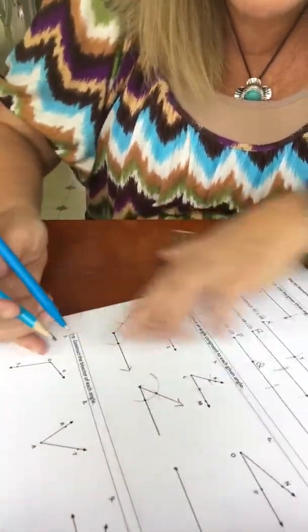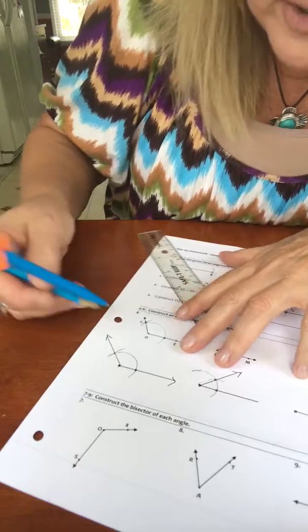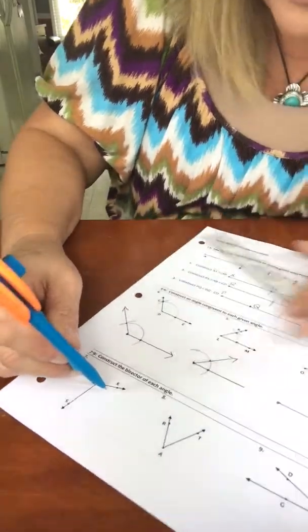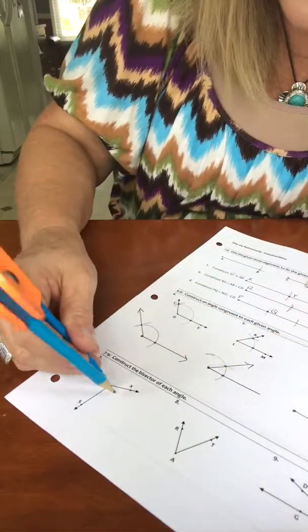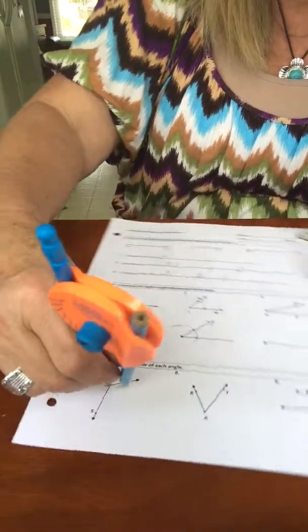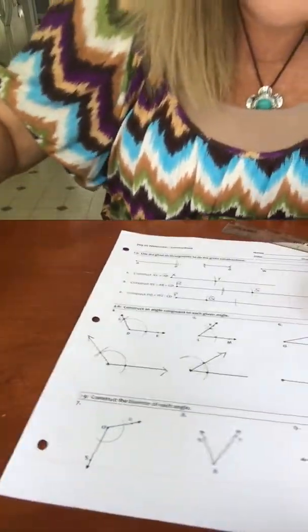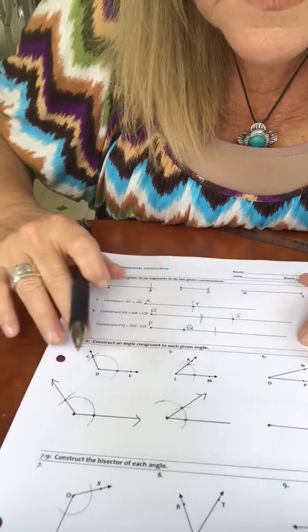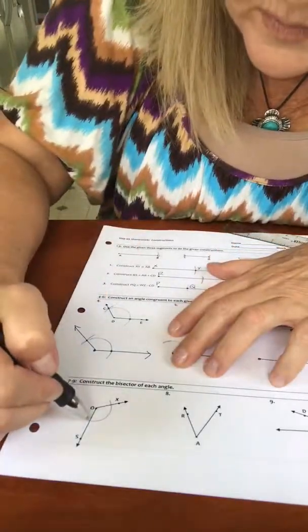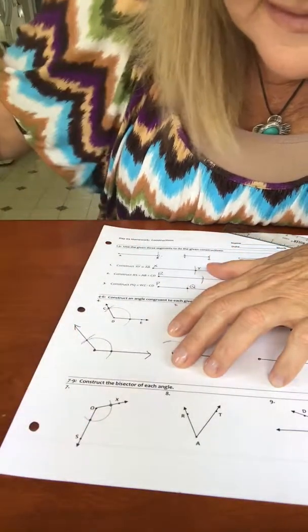So I'm going to rotate the paper so that I can make my mark. So the first step is you just make an arc. Make an arc. Doesn't matter how big it is. That intersects the 2 rays, where it hits right there and there.